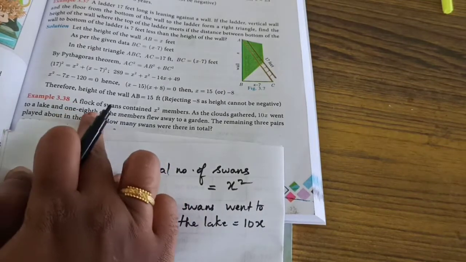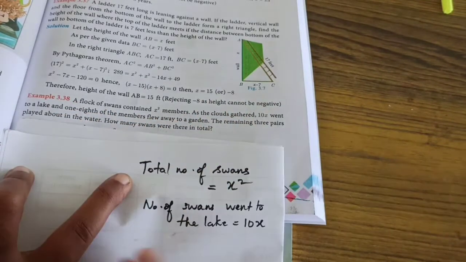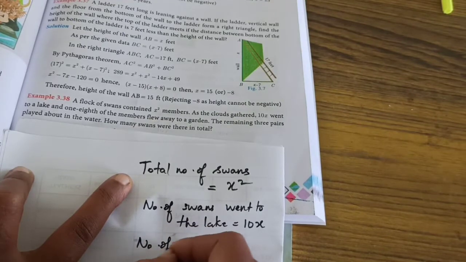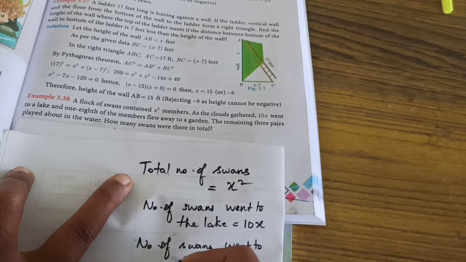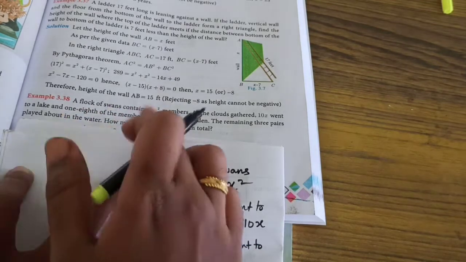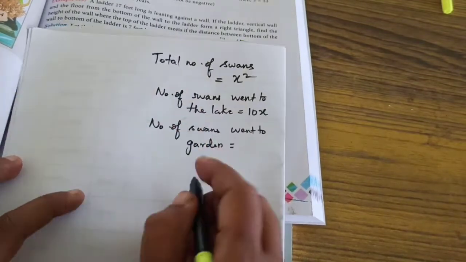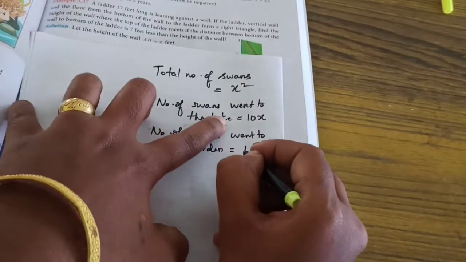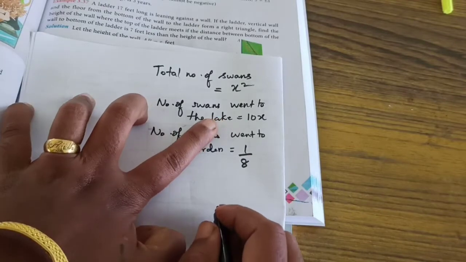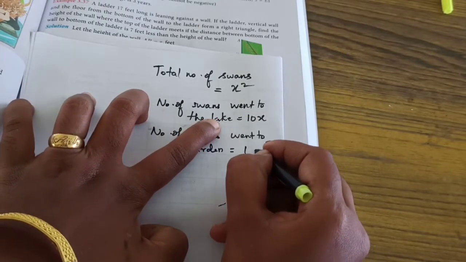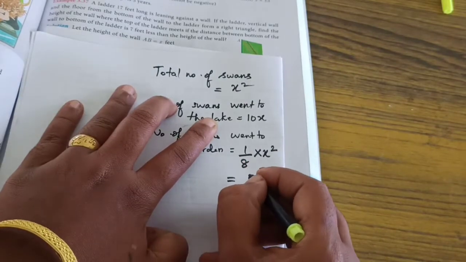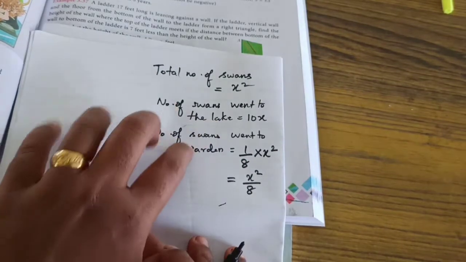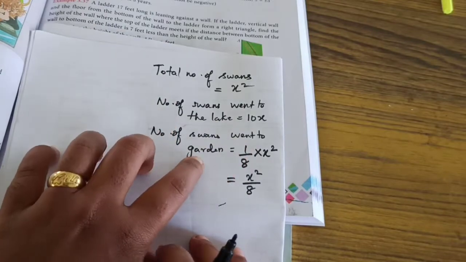Then 1/8 of the members flew away to the garden. So number of swans that went to the garden: how many? 1/8 of the members. So 1/8 into x square, which is equal to x square by 8 members, went to the garden.